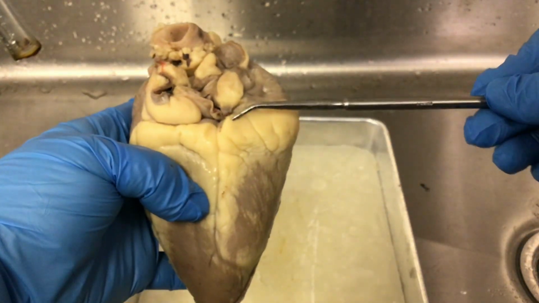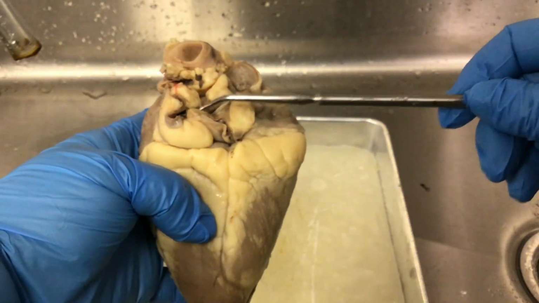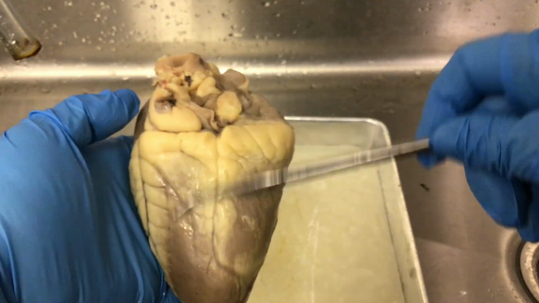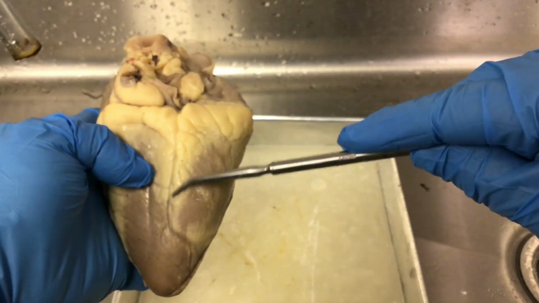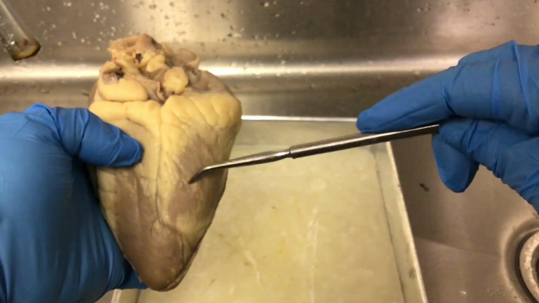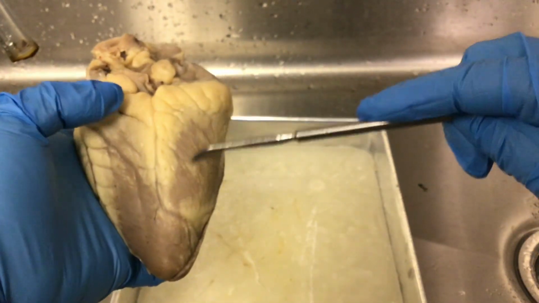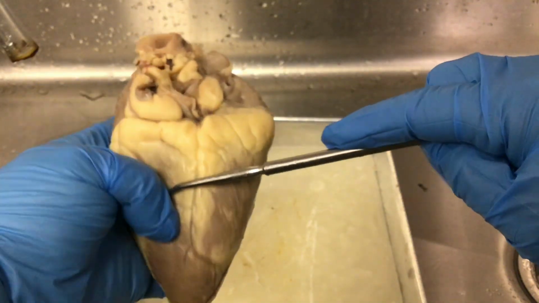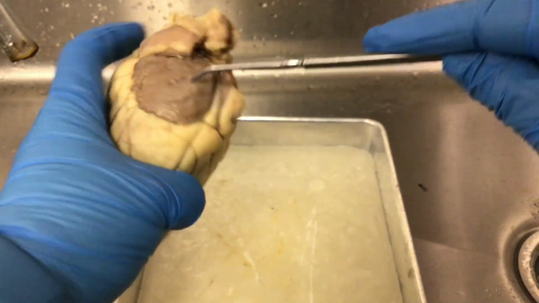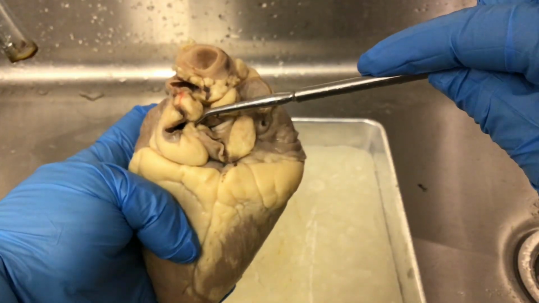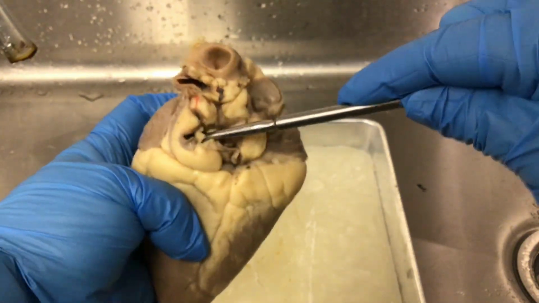Also, while we're on the posterior view, this is the left side of the heart here. Again, this is the posterior interventricular sulcus, so this would be the right atrium. This would be the right ventricle. This would be the left ventricle. And you can see the auricle of the left atrium. Behind that is the opening of the pulmonary veins.